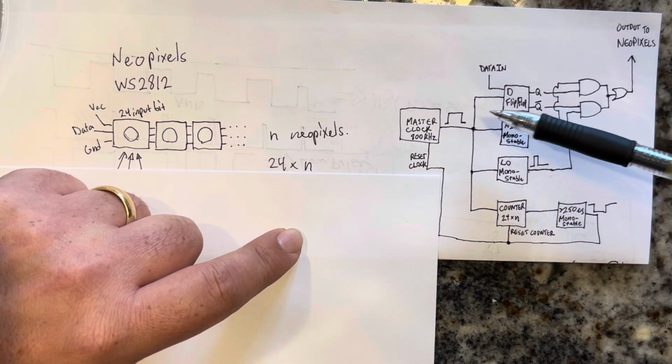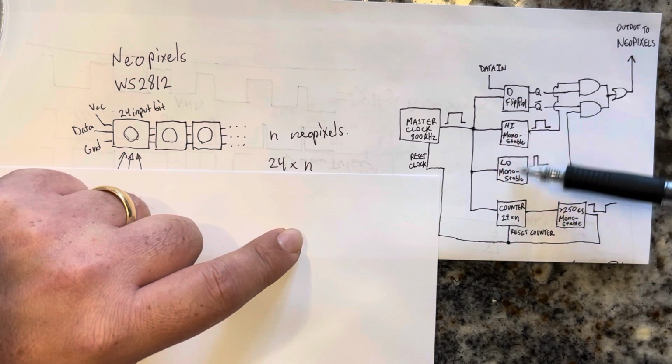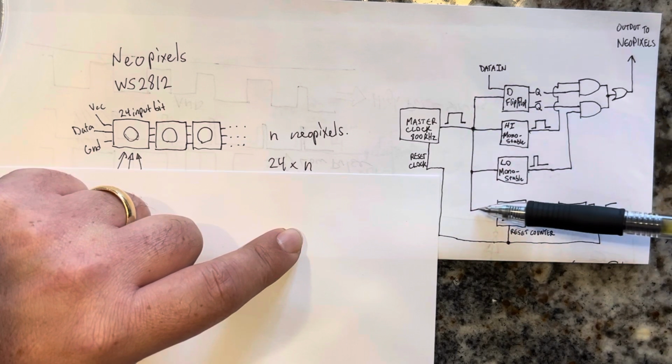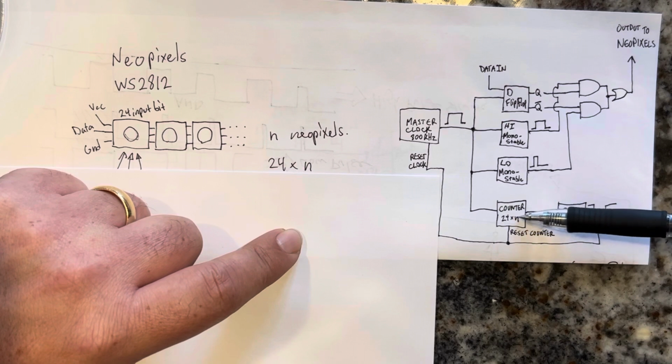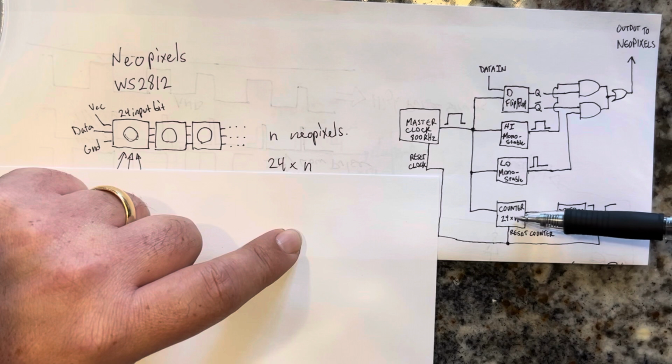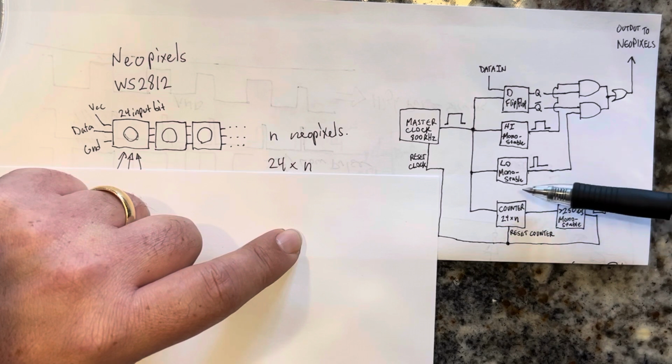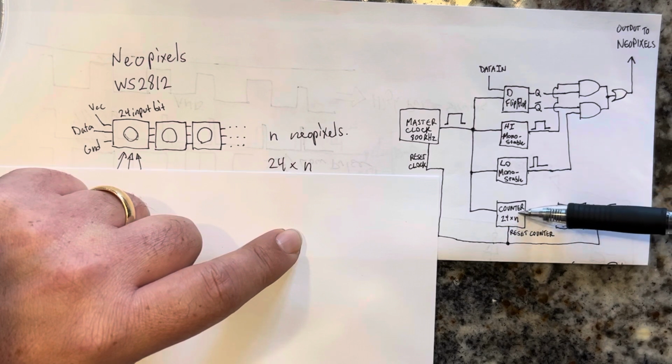At the same time as this entire process is going on, the clock is also triggering a counter circuit, and the counter is counting up to a value of the total number of NeoPixels times 24 bits per NeoPixel, since we have to clock in that many bits in total.